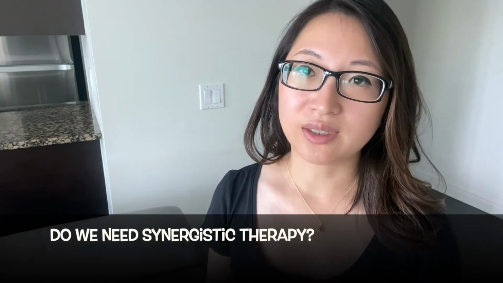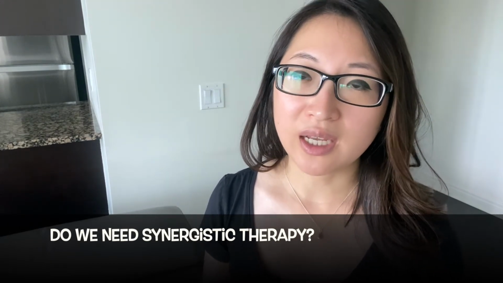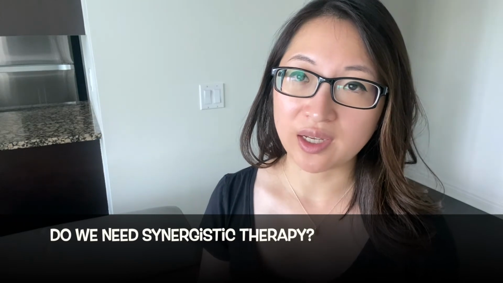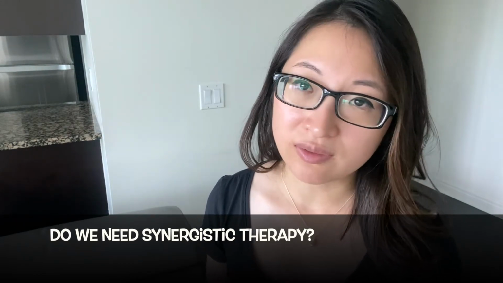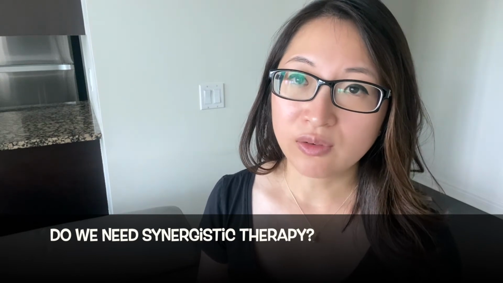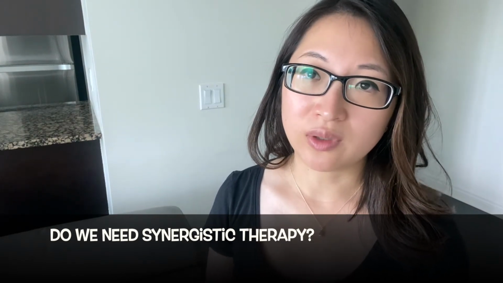Another thing to consider here is to see whether synergistic therapy is needed. For some indications like Enterococcus faecalis endocarditis, we may use a combination of ceftriaxone and ampicillin for better outcomes. To be able to know this, you'll have to be familiar with the guidelines.